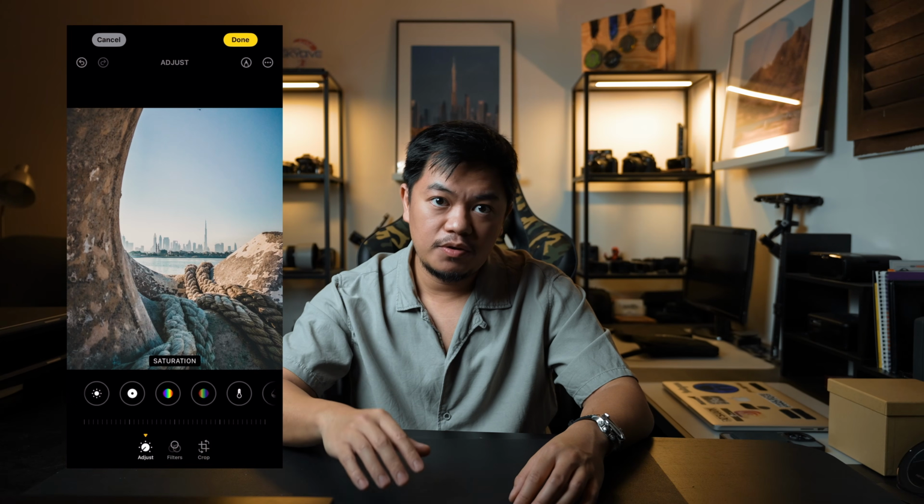Keep your edit simple when you're editing. Don't overcolor your photos. Bonus tip, always clean your phone's lens, as it might have grease or oil from your hands. Let's talk about portrait mode.